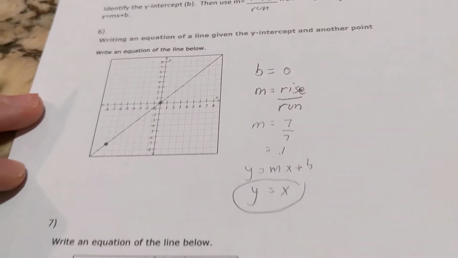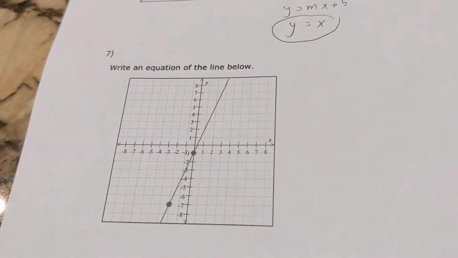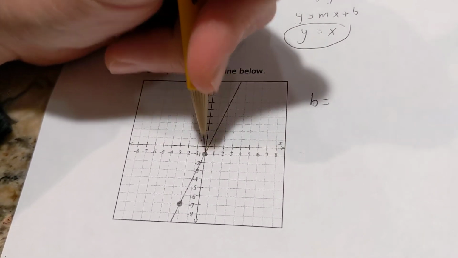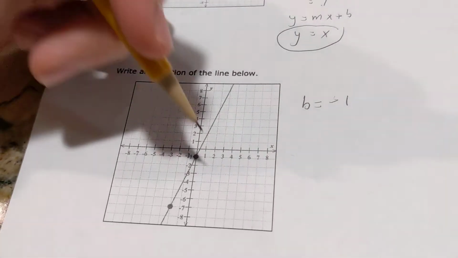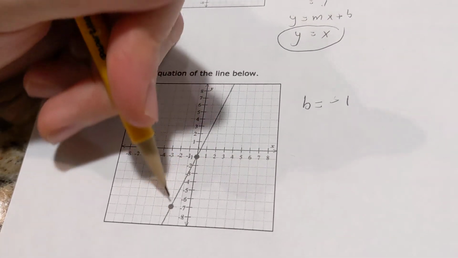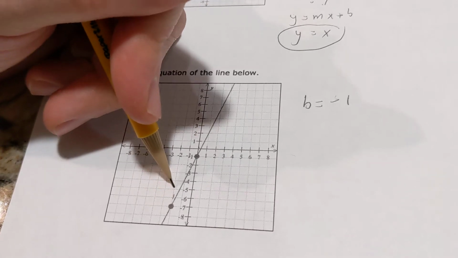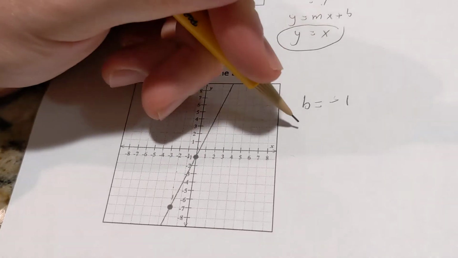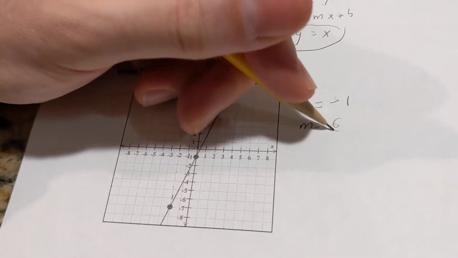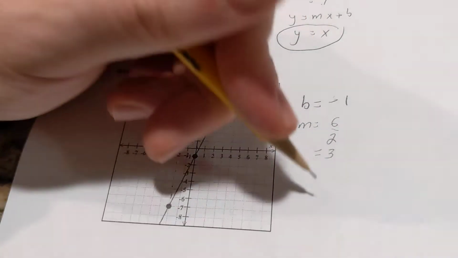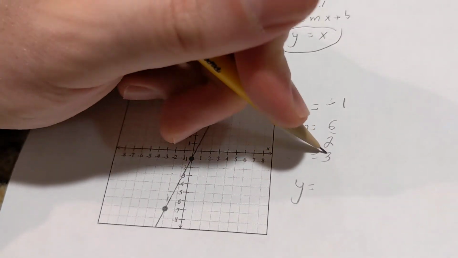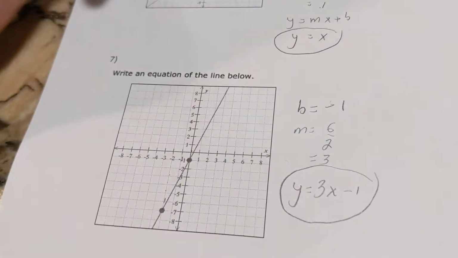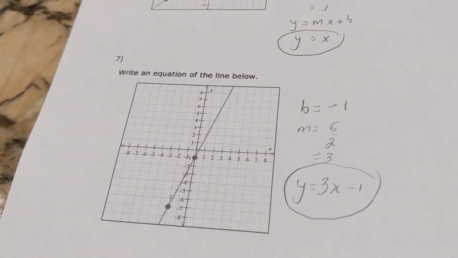All right, number 7. Okay, same deal as above. The y-intercept is -1. Slope, start from here, go to here. We're going up 1, 2, 3, 4, 5, 6 over 1, 2. So the slope is 3. Therefore, the equation is y equals 3x minus 1. All right, next page.